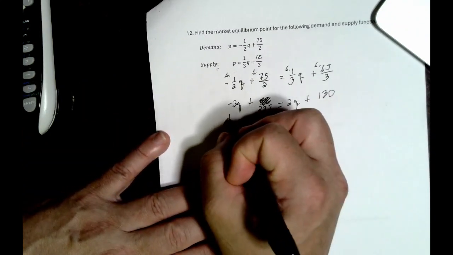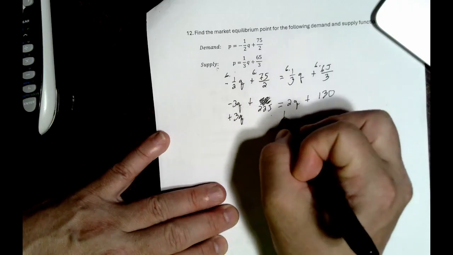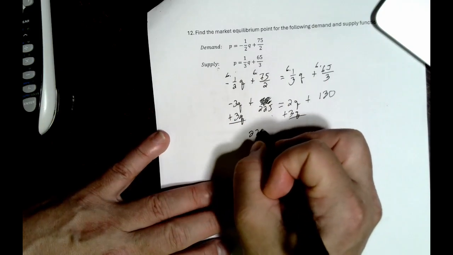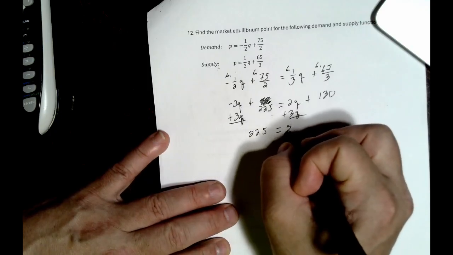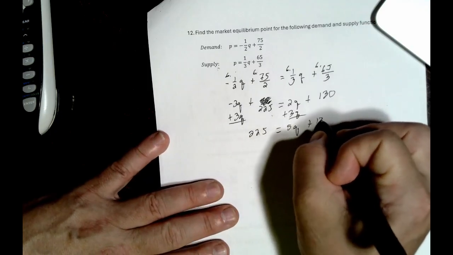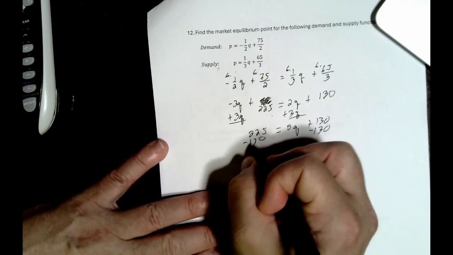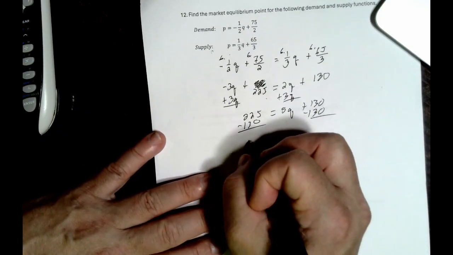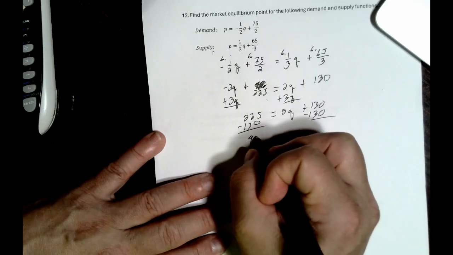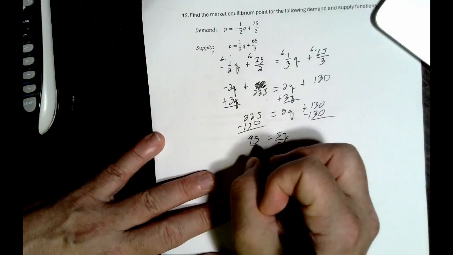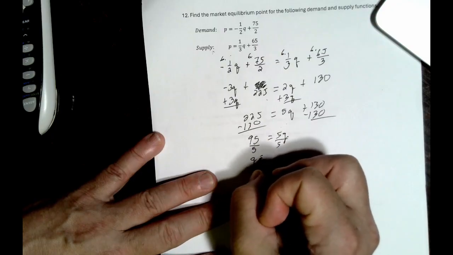Okay, so now add 3q to both sides. Bring all the q's to the right. That will make them positive. Subtract 130. And you get 95 equals 5q. Divide by 5 and get q equals 19.